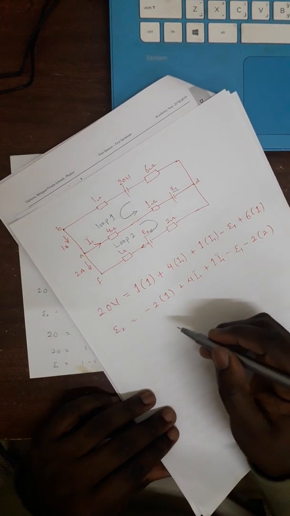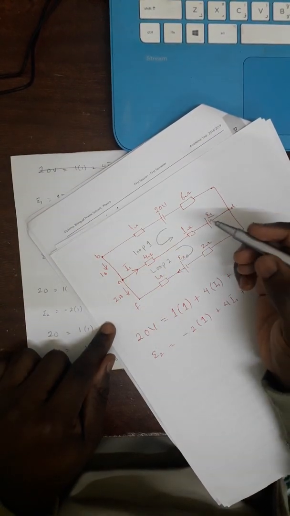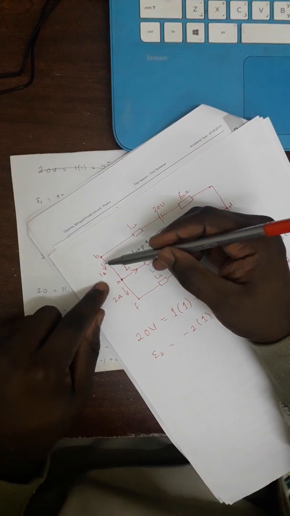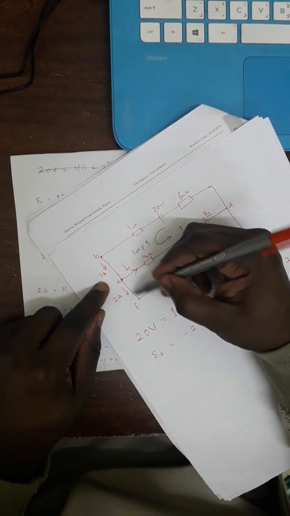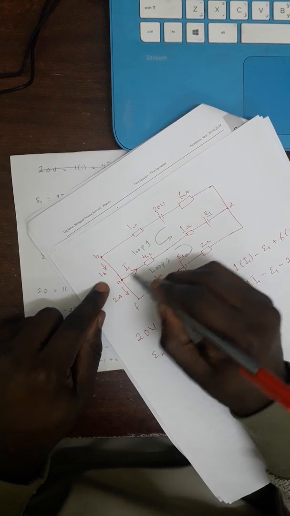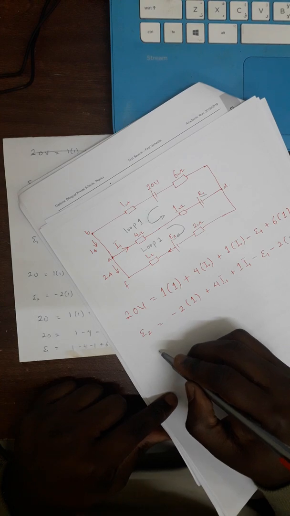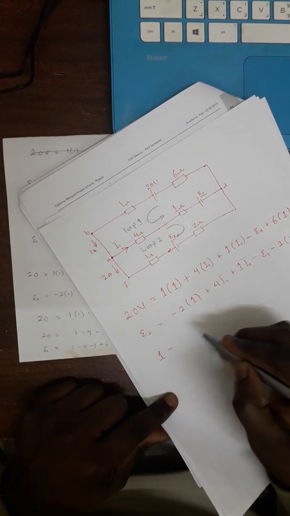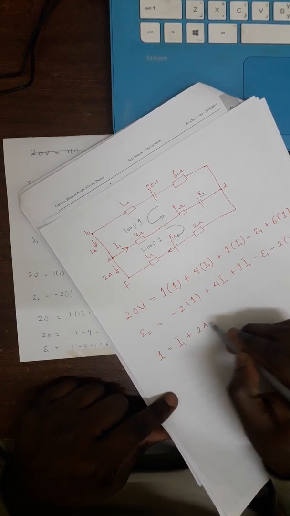Okay. Now, again, let's look at this node A. You will see that the current 1 ampere is coming like this. The current 2 ampere is going down, and I have current I1 inside. It means that my 1 ampere is equals to my I1 plus 2 ampere.